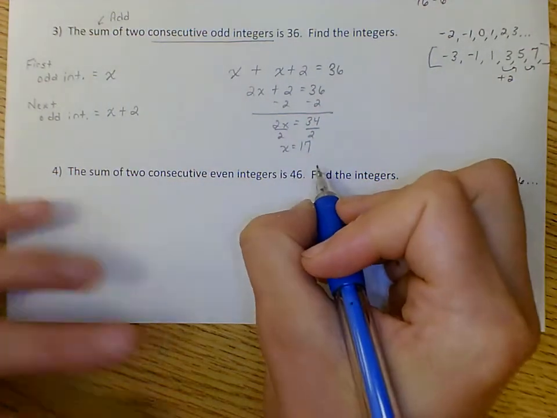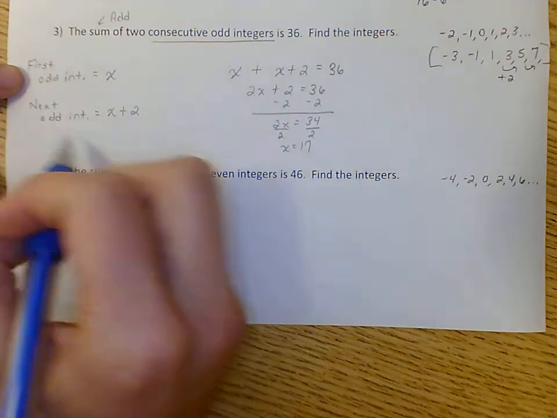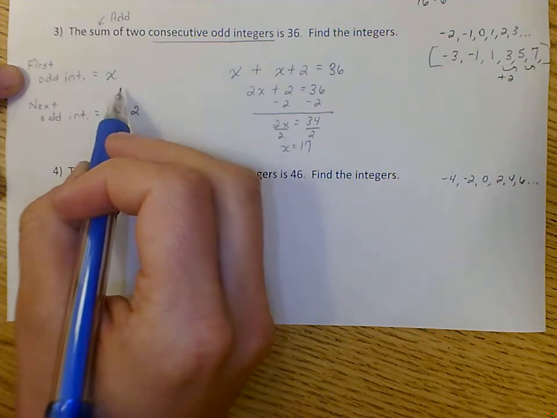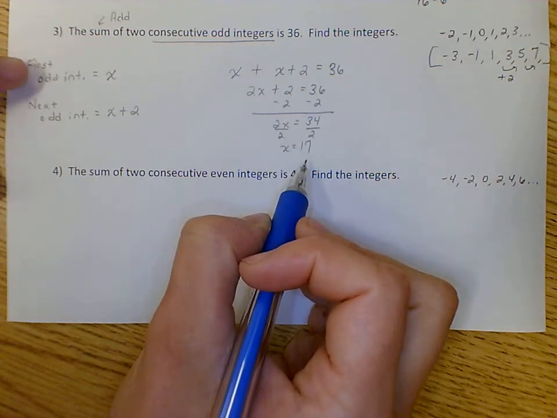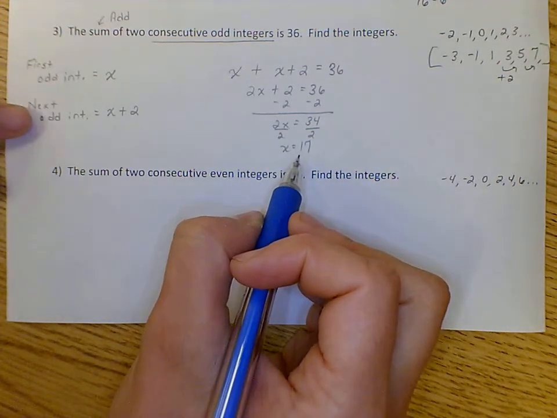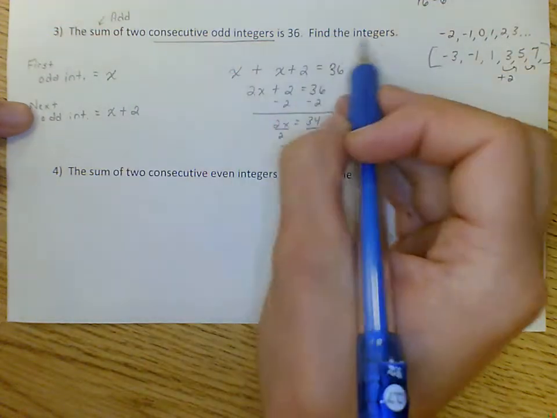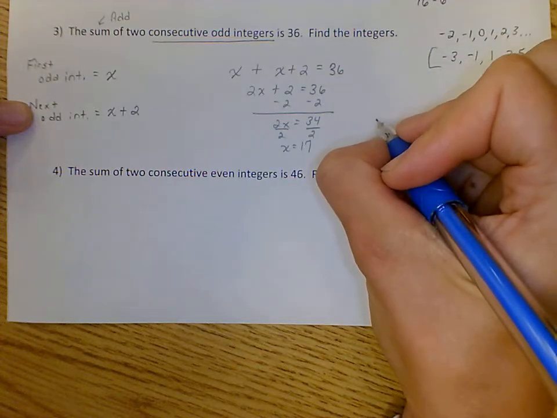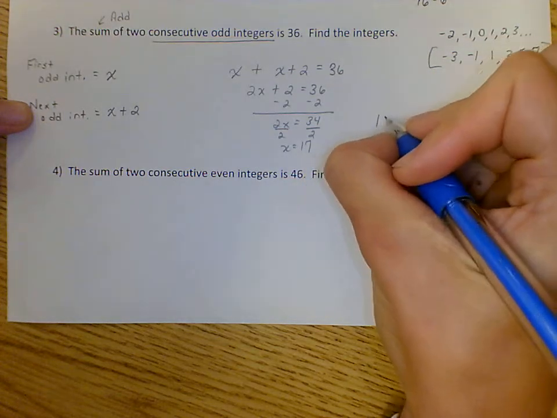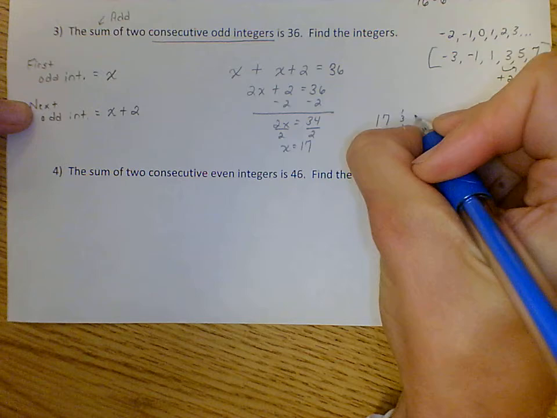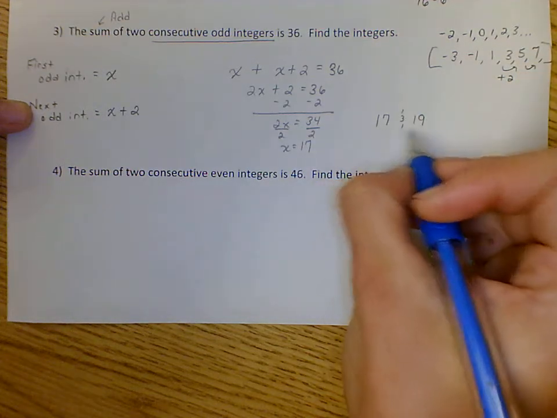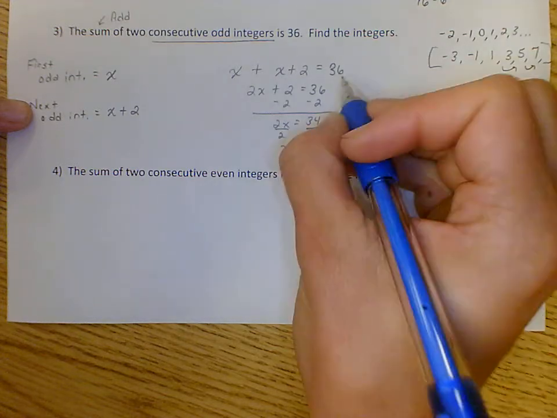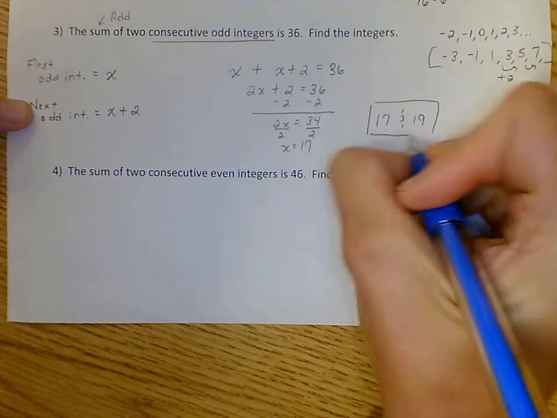Okay, so when I go back over here and I look, this is why you always have to tell me what these variables mean. I notice that the x is my first odd integer, okay? And so to get the next number, because it says find the integers right here, I have to add 2 to get that next odd integer. So the next one would be 19. So 17 and 19, notice they're consecutive odd integers, and when I add them up, I will get 36. And so that's how you know you're correct.